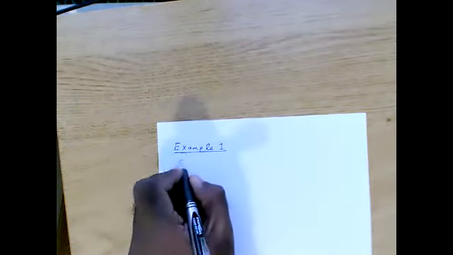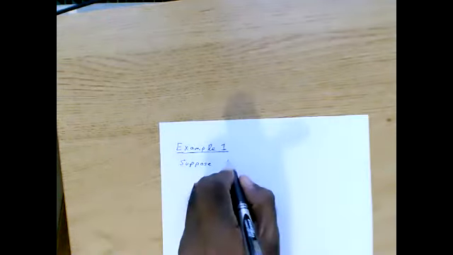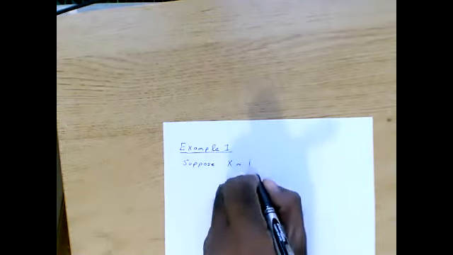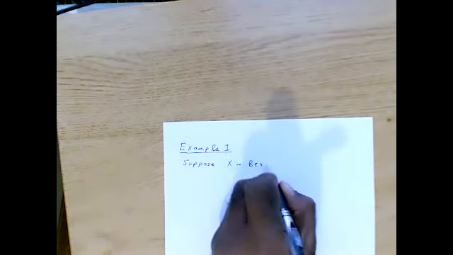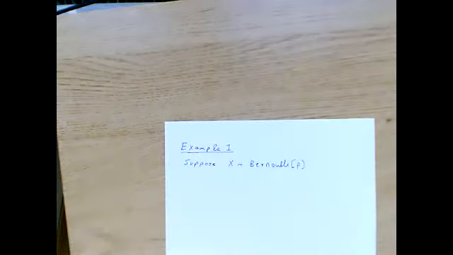The first example: suppose X is Bernoulli with parameter p.